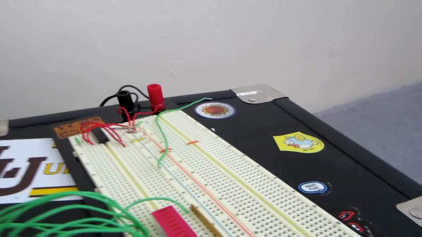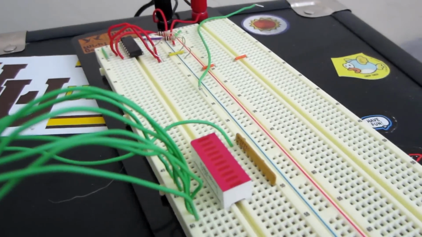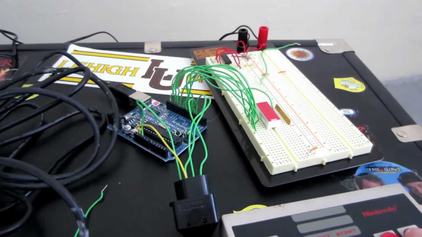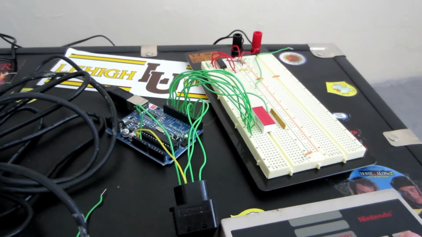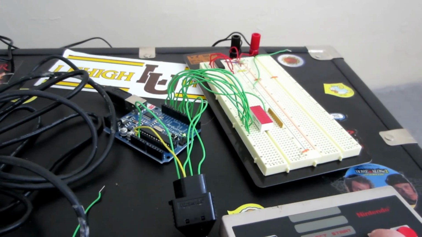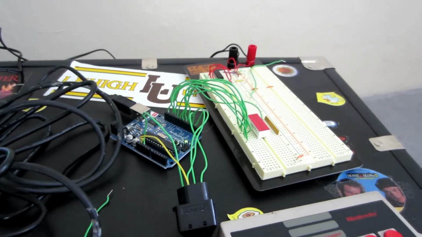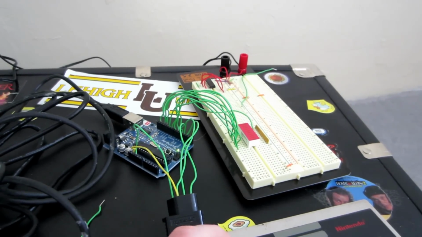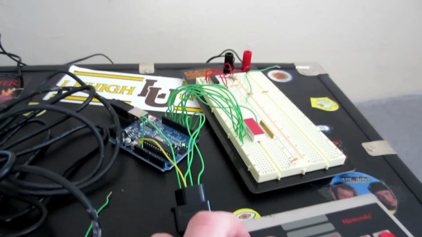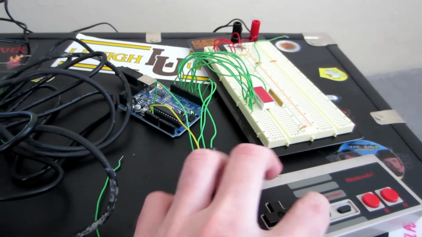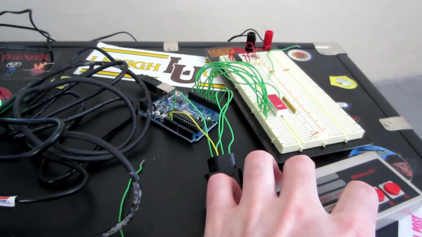So for example, each of these LEDs is hooked up to a different button. So for example, if I were to press the A button, you can see that light comes on, and then B is the one next to it, and then start is another one, select is another one, up, right, up, left, down. They're all different lights.